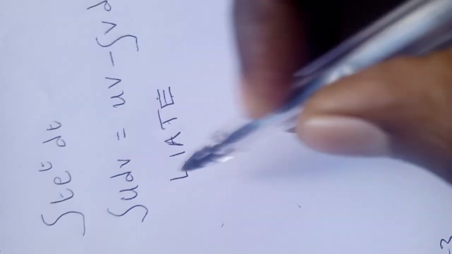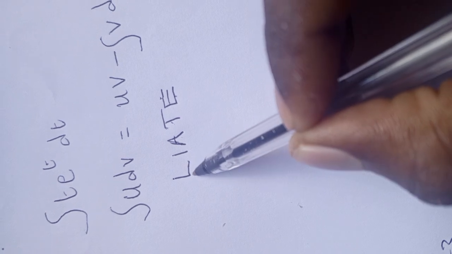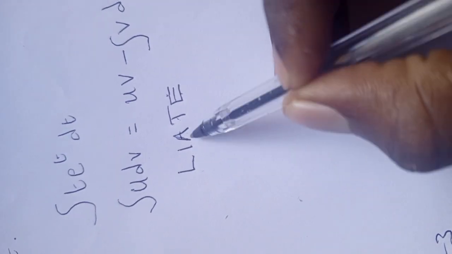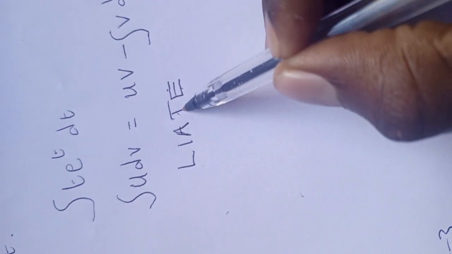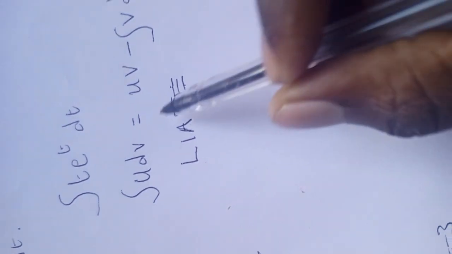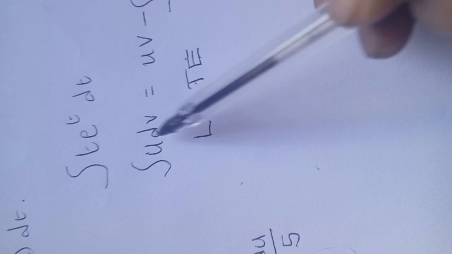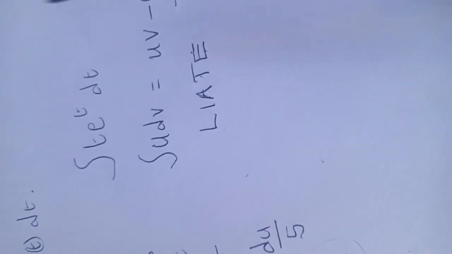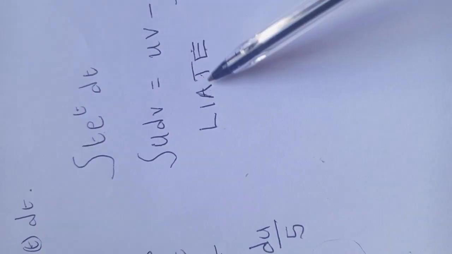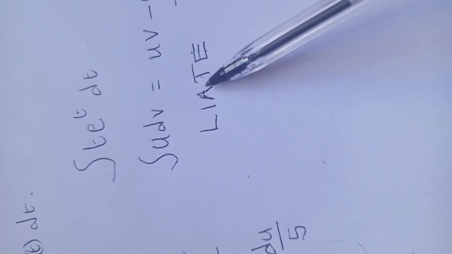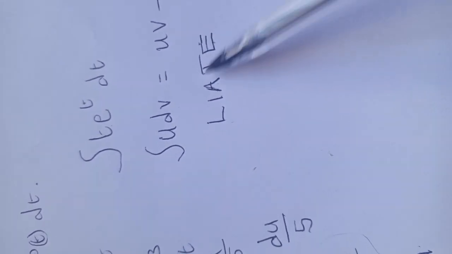L stands for logarithmic function, I stands for inverse function, A stands for algebraic function, T for trigonometric function, E for exponential function. So now, what family does t fall into and e to the power t fall into? t falls in algebraic function, then e exponential falls here. Whichever appears first will be your u. So what appears first is algebraic to exponential. Which one is algebraic there? It is t, isn't it?